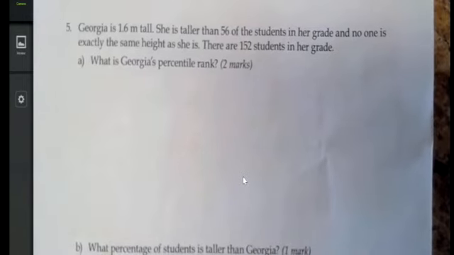Georgia is 1.6 meters tall. She is taller than 56 students in her grade. No one is exactly the same height. There are 152 students, so find her percentile. Take the students that are less, plus 0.5 times 1, because she's the only one, right? Divide by 100, there's a percent. You get a percentile rank.